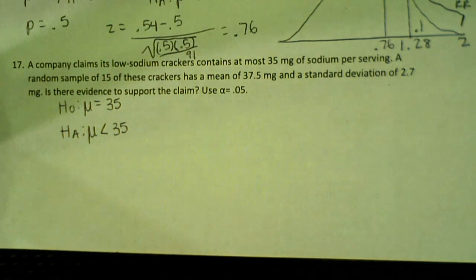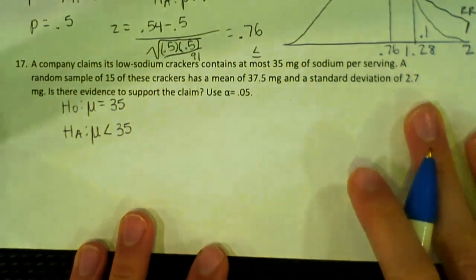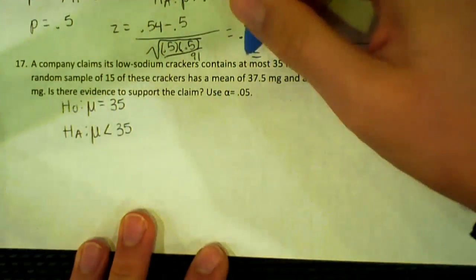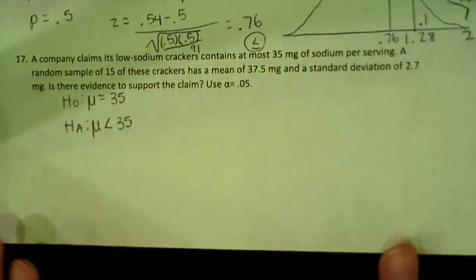However, when we're doing these tests, we never use the equal to. It's just either greater than, less than, or not equal to. Okay, but just for understanding, is it less than? Yeah. When you look at most, it's less than. Okay. No problem. Any other questions? I saw a hand.